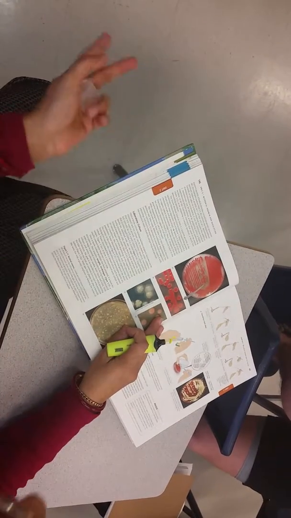All right, then finally we come to media. Very, very important. So defined media, complex media. Defined and complex are there, but then there is also selective media. There's also differential media. So what is enriched media? So defined media, complex media, enriched media, selective media, differential media. Selective and differential: many media are selective as well as what? Differential. Okay, and MacConkey is a good example, mannitol is a good example.